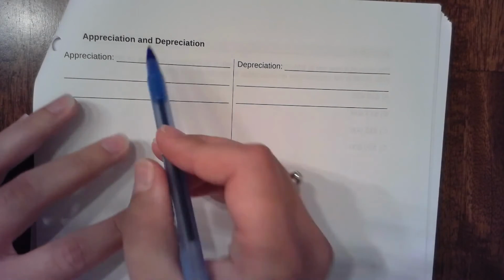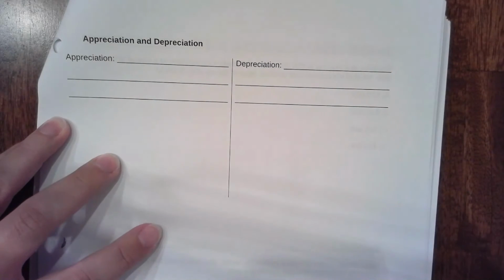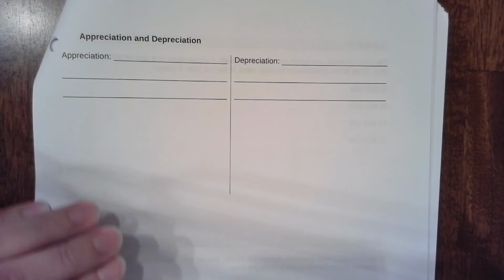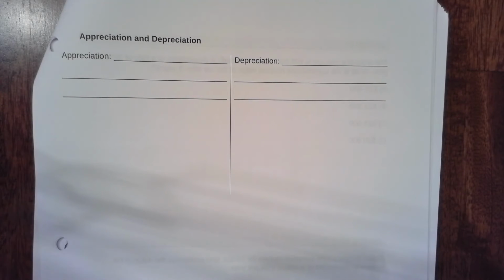Okay, here's a slightly new topic. It's called appreciation and depreciation. Maybe you've already heard of this. But it's talking about the value of an item and how it changes over time. Certain things increase in value and certain things generally decrease in value.